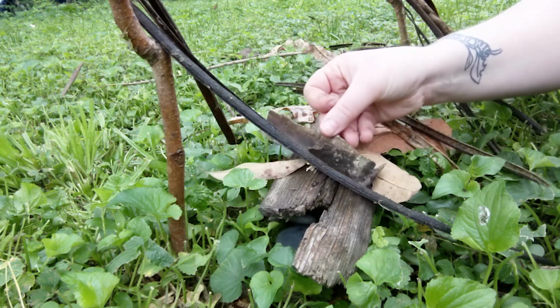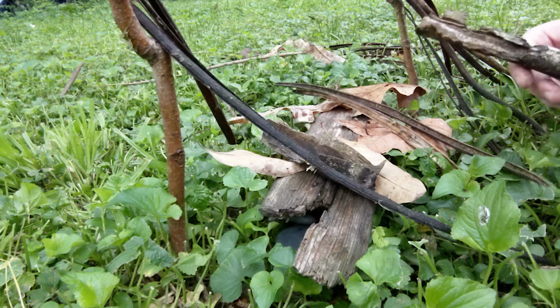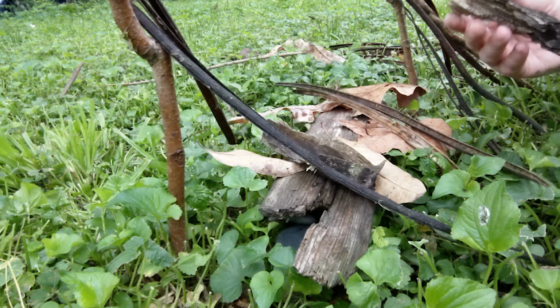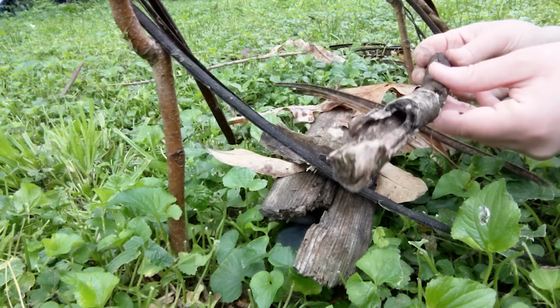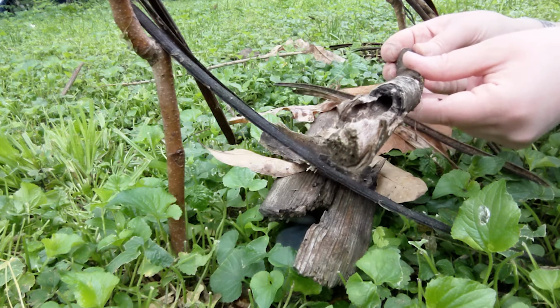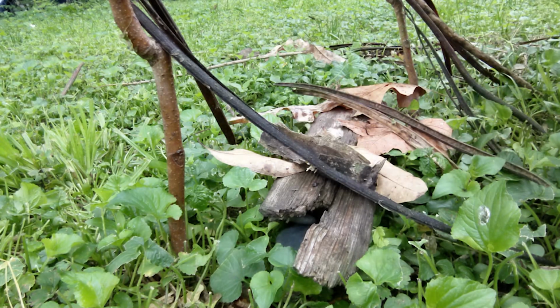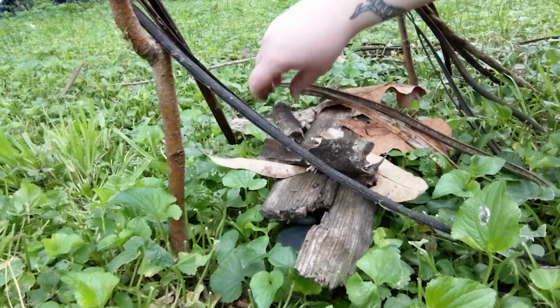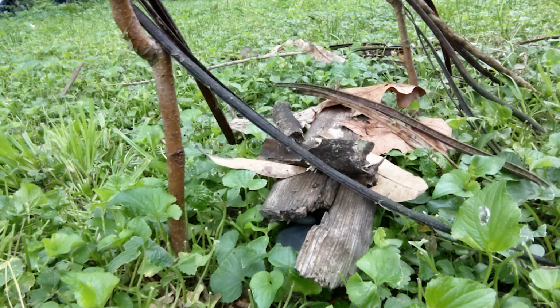I also found this piece of bark that I thought was kind of a fun addition. I noticed that this stick I had found was a little hollow on this end. It had kind of a hole, and I know that slugs love to hide, so I thought that they might enjoy having a stick with a nice hole in the middle to hide in.